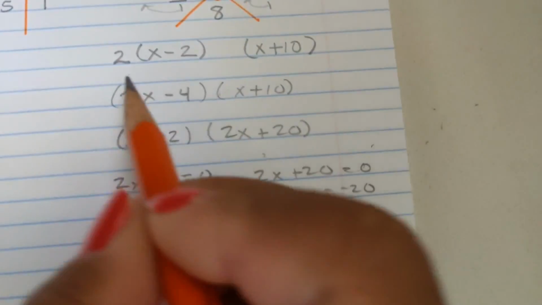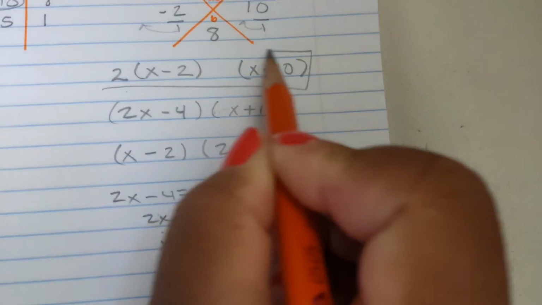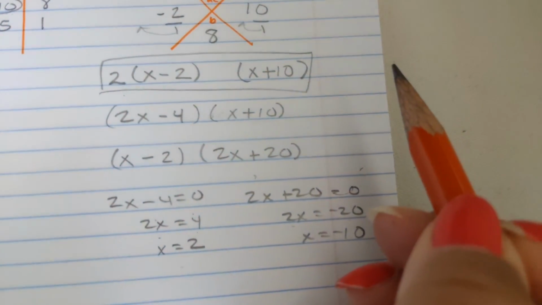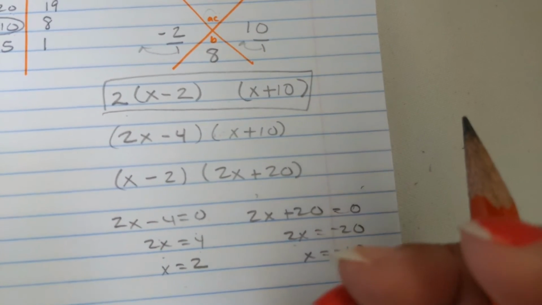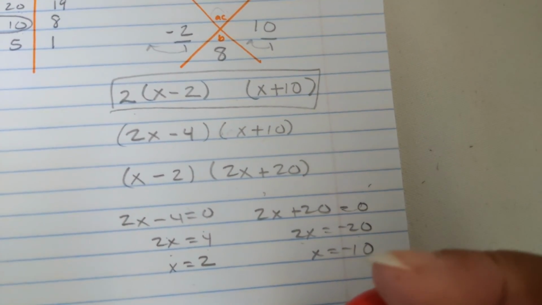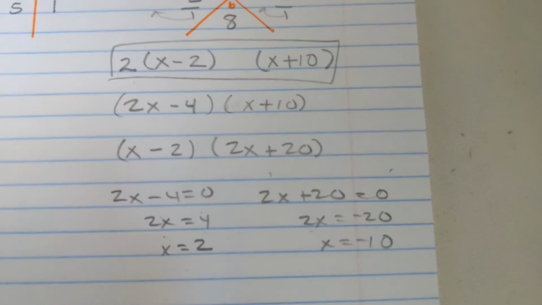Again, if I take my value that I had back up here and I multiplied it out using our distributive property, I would wind up with my original answer, which was 2x squared plus 16x minus 40. And that's it.